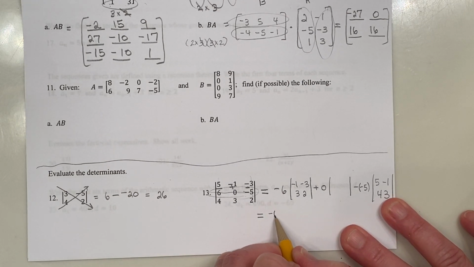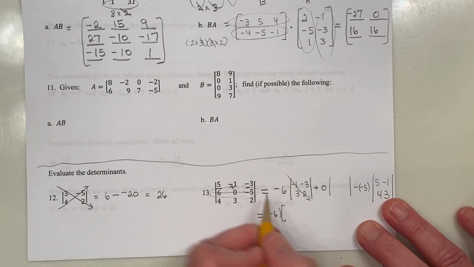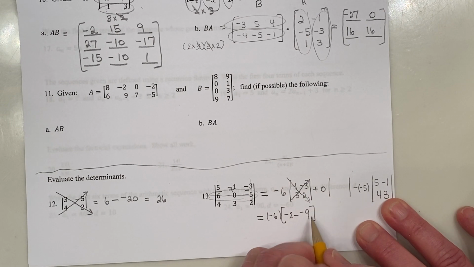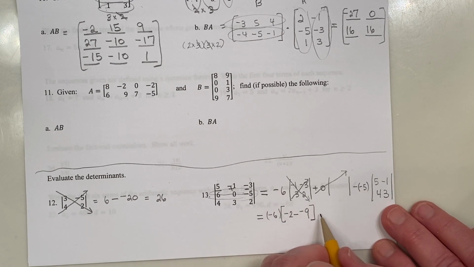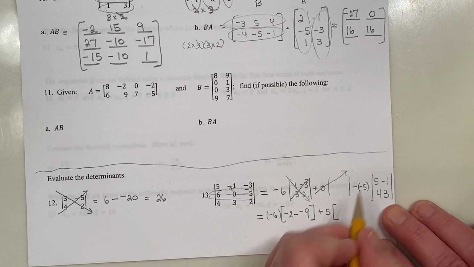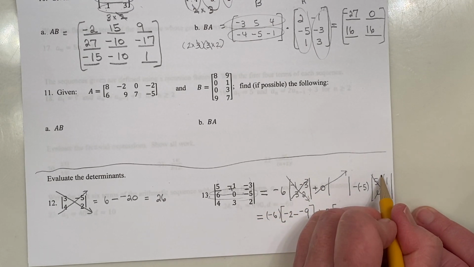So this is -6. I'll just go ahead and put that in parentheses. I did a bracket here. Down arrow product minus the up arrow product. Of course, this is going to be 0 here. Now, minus negative is going to be your +5. You can use parentheses or not. Down arrow product, 15 minus -4.